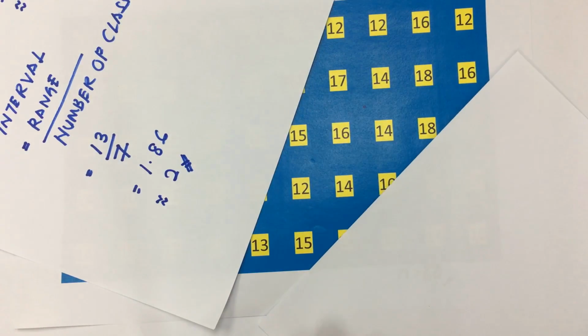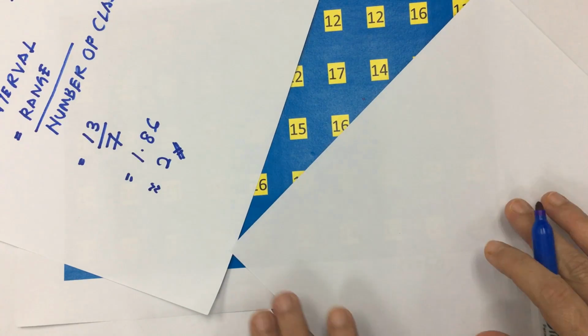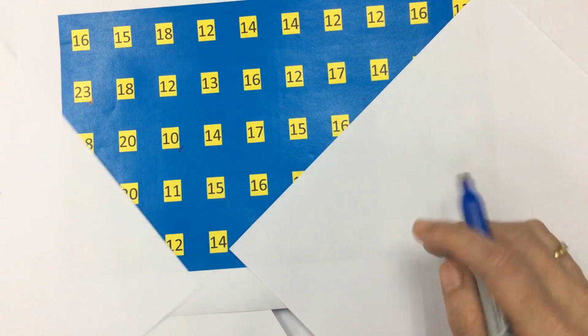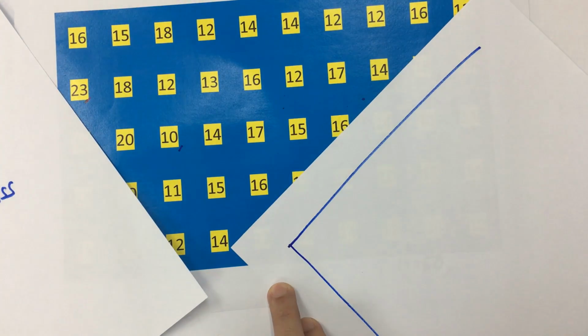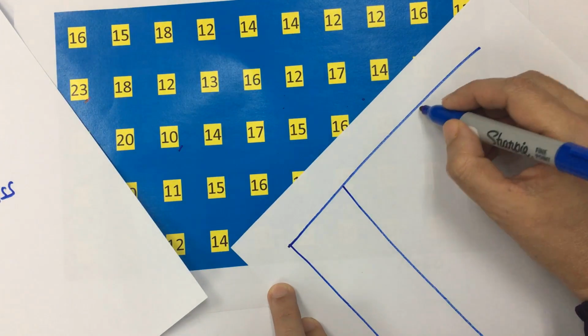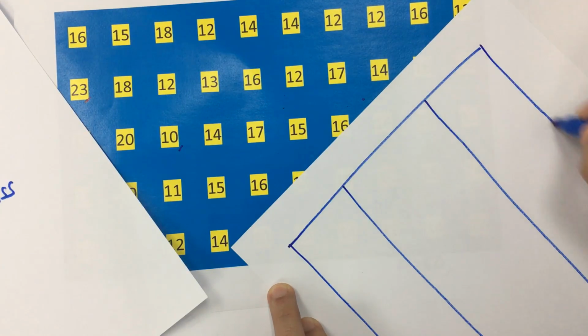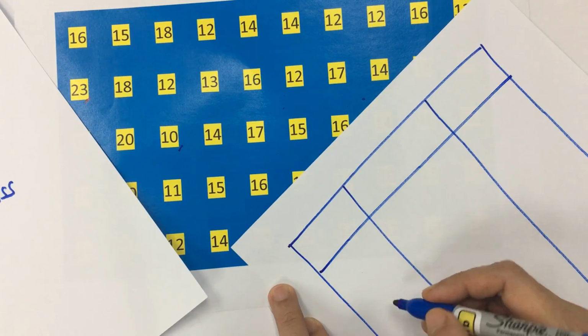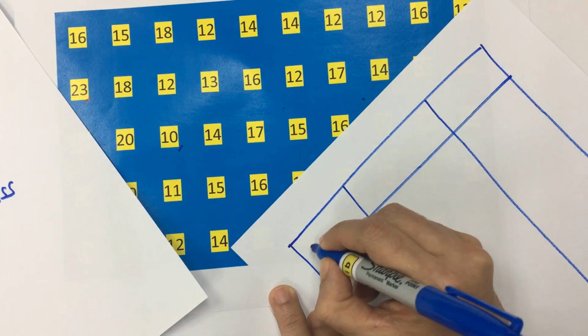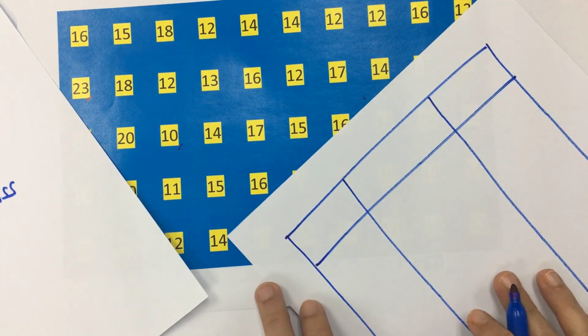Now, finally, you can build the table of frequency. There are 3 columns. The first column represents the subject of your data, which is time.